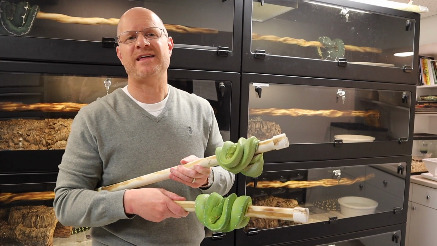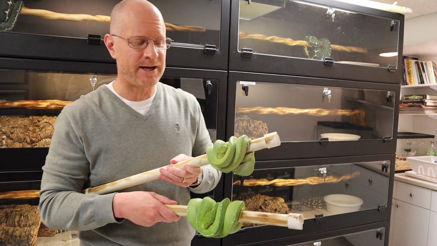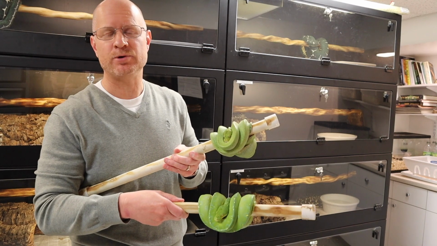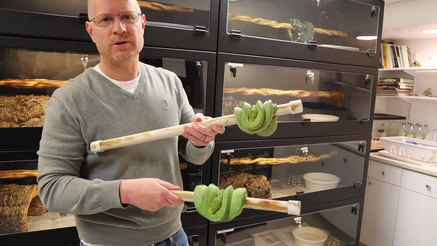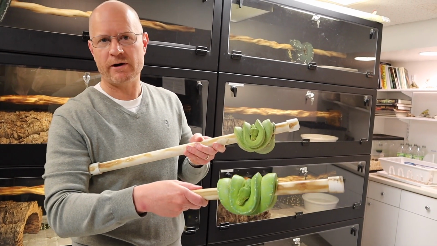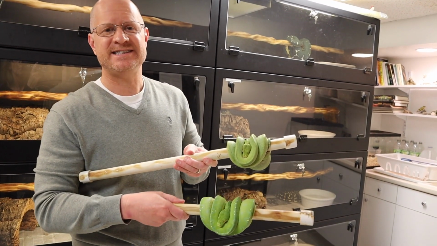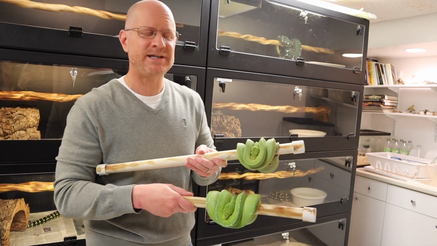Why are green tree python localities so confusing? Well, I'm going to tell you why. See this bottom animal here? That is a pure Manokwari chondro. The top animal is an Arfak chondro from the Arfak Mountains in the Manokwari region. These animals occur within 60 miles of each other, so it's really difficult to tell.